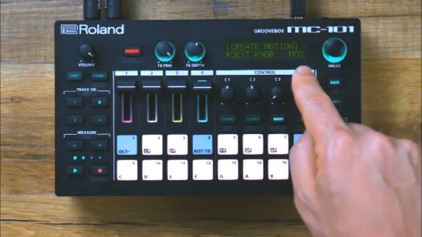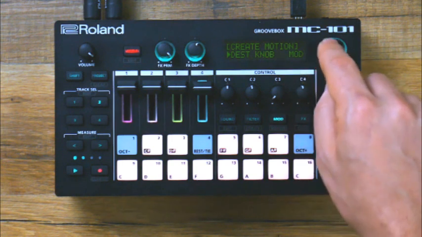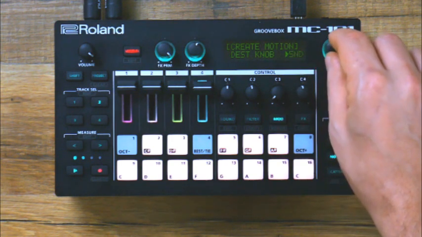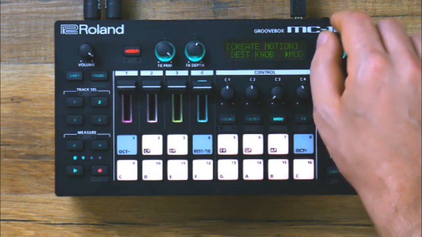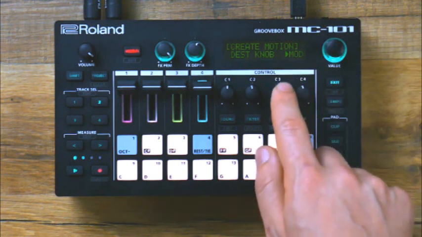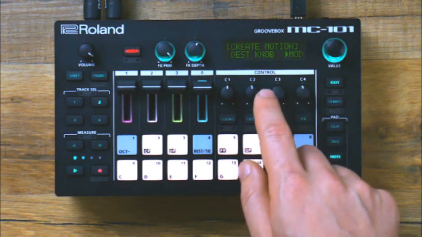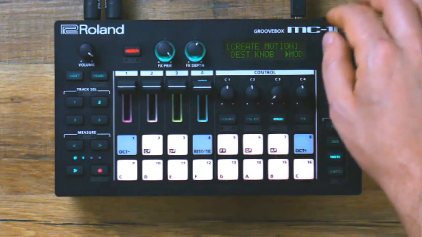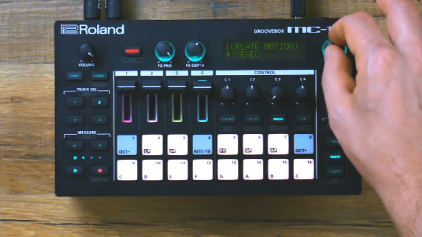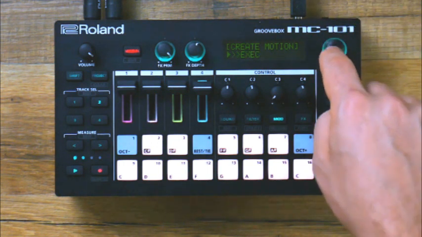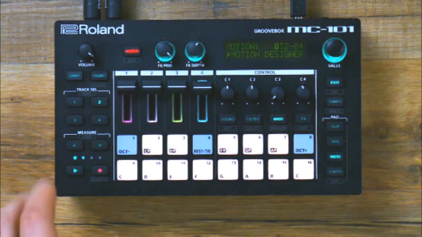Now it also asks the destination knob, and this is where I can choose, do I want it to affect the sound knob, the filter knob, the modulation knob? I'll pick mod because I know that there's an octave shift parameter attached to that. And then go to execute, click in, and I'll play the sequence back.